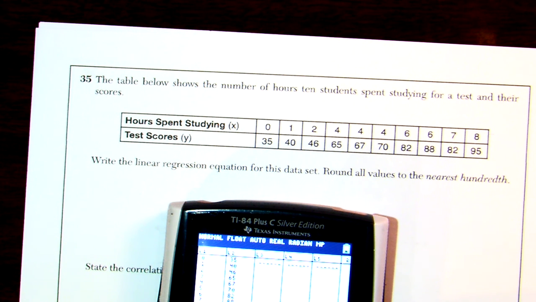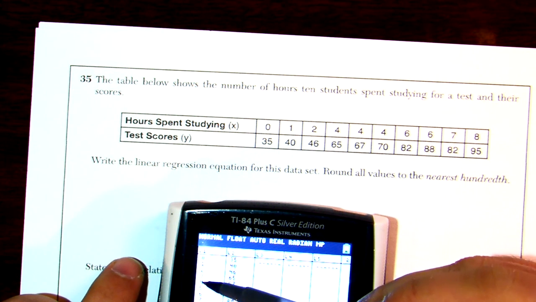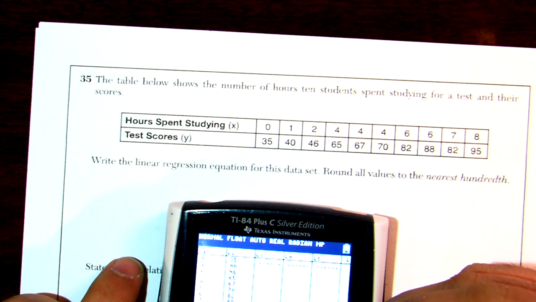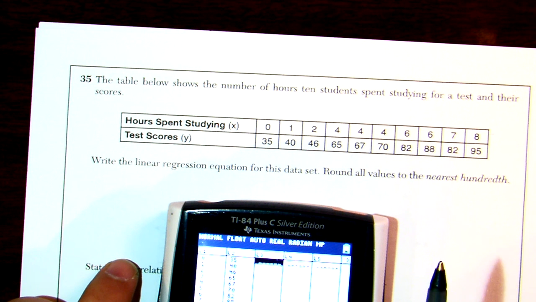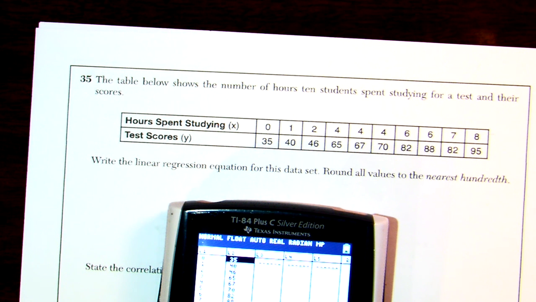Now, they don't match, so I think I messed up somewhere. 0, 1, 2, 3, 4, 5, 6, 7, 8. 35, 40, 46, 65, 67, 70, 82, 88, 82, 95. Where did I mess up here? Huh. You know what? I can't find where I messed up. I'm going to pause it, and I'll be back in a minute.